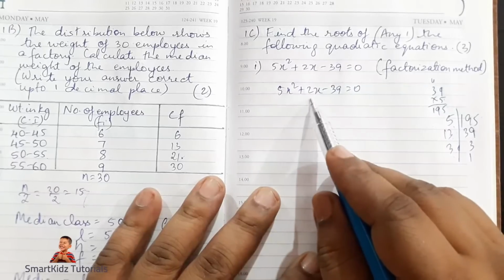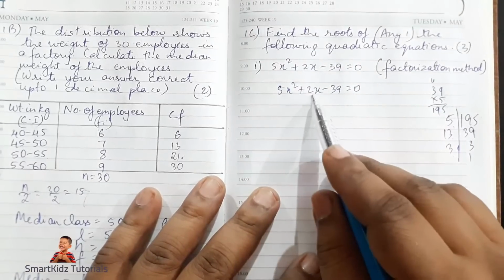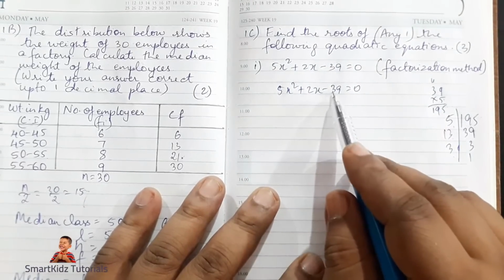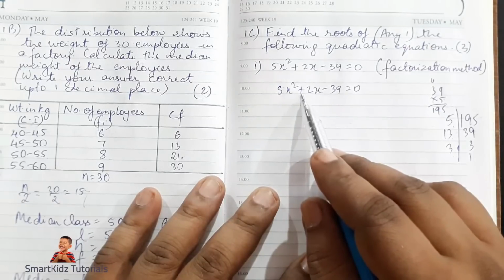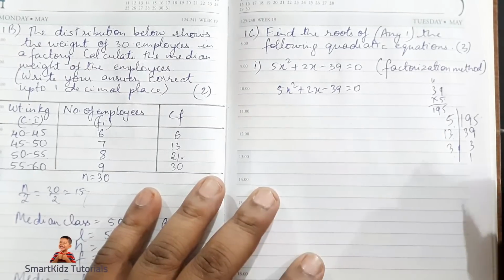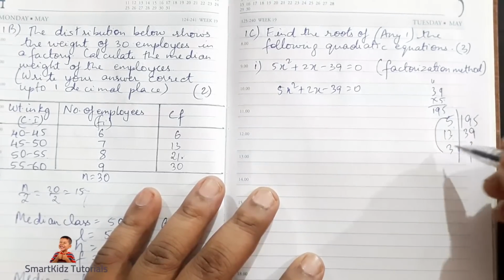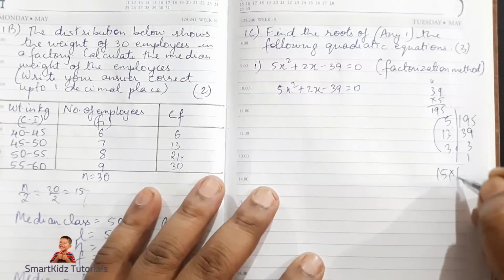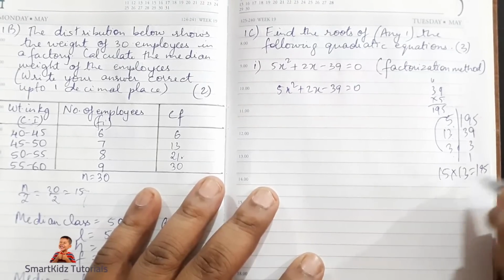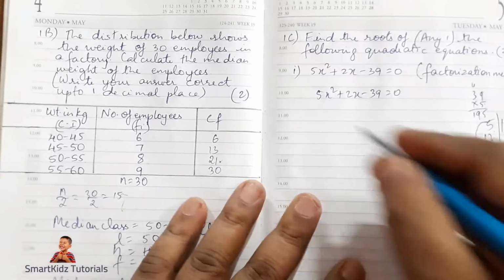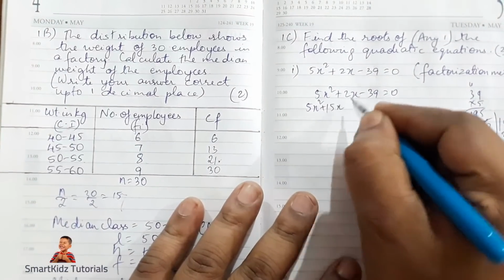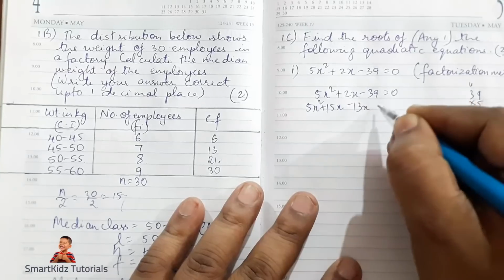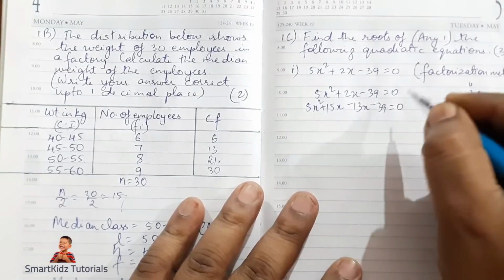Now the difference between the two is 2. Because the last constant term is negative and the middle term is positive, the sign of the greater number has got to be positive. If we take 5 into 3, we'll get 15. 15 into 13 will give us 195, and also the difference of 2. So we'll take 5x squared plus 15x minus 13x minus 39 equal to 0.